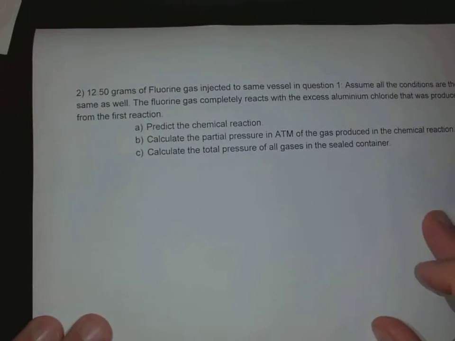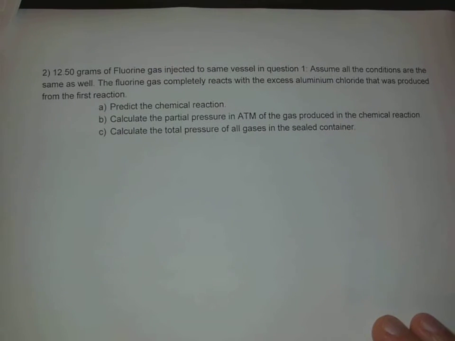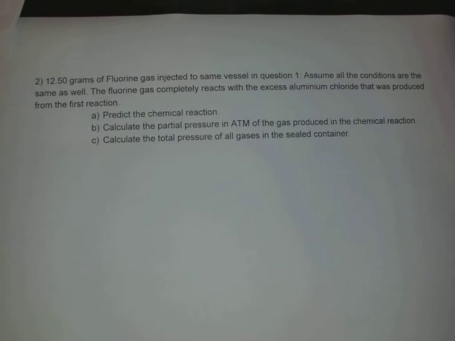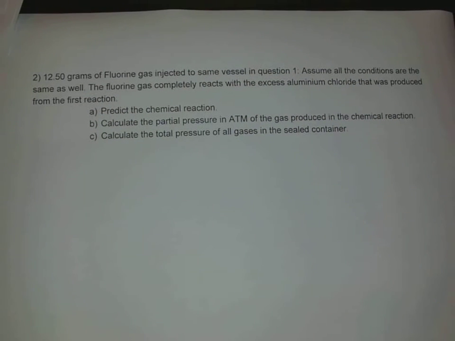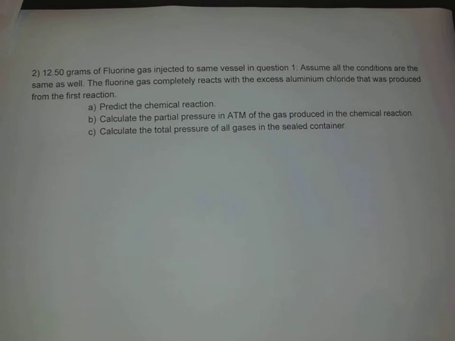I will let you try it first. All right, so fluorine gas was injected to the same vessel as in question number 1. Okay, 12.5 grams of the fluorine gas. So it's injected to the same vessel, I guess probably through some port. Assume the conditions are the same as well.